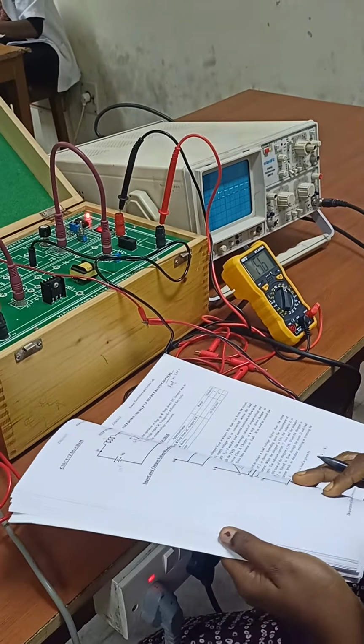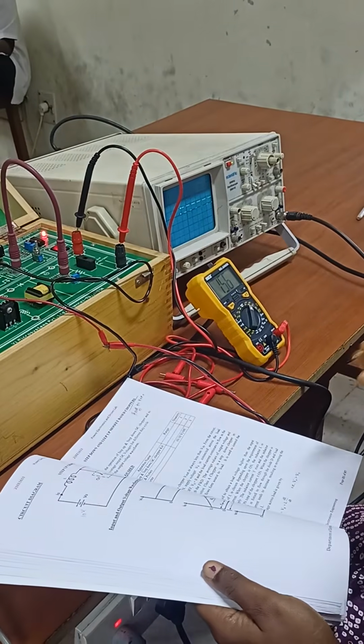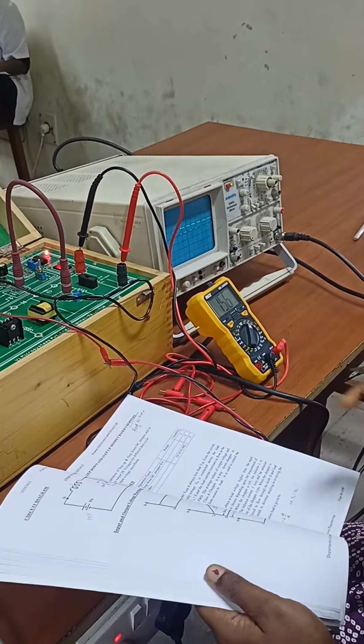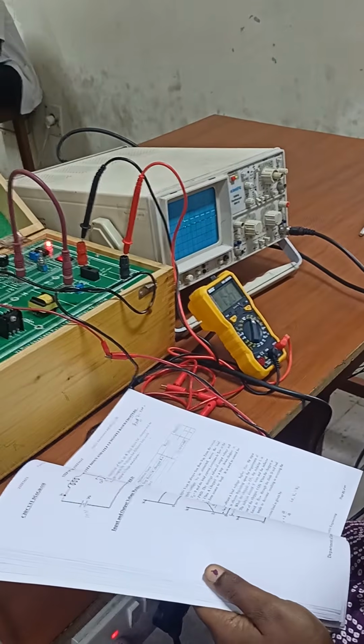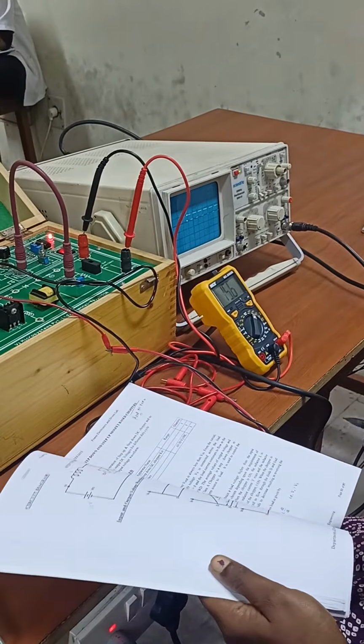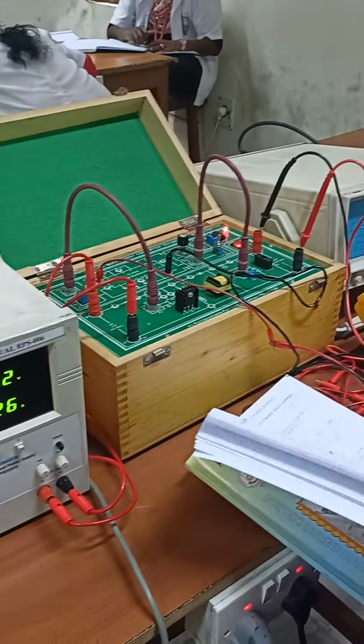Why do we have to control the output voltage? What are the examples? We need to control motors. For motor speed control we have to reduce the output voltage, and to reduce the output voltage we have to use switching devices. That's why we go with the step up and step down chopper. These are all the examples.